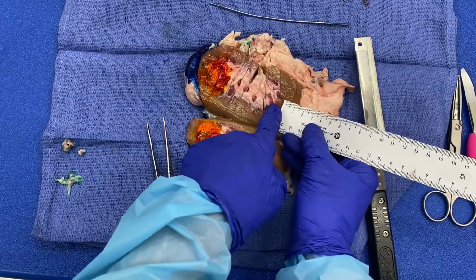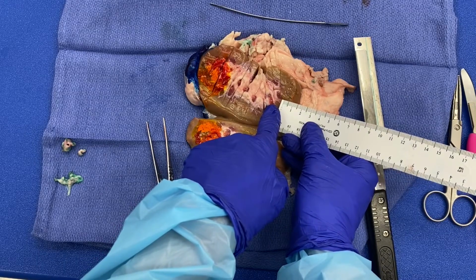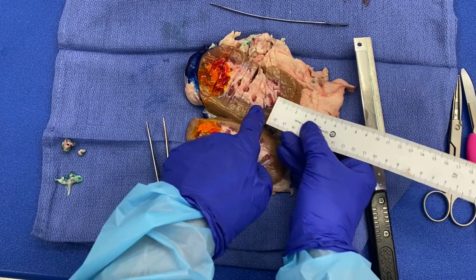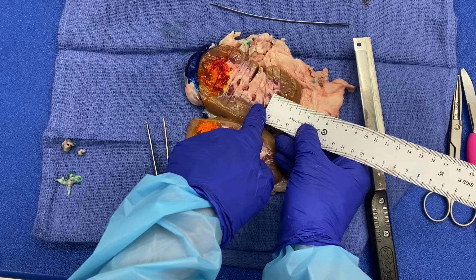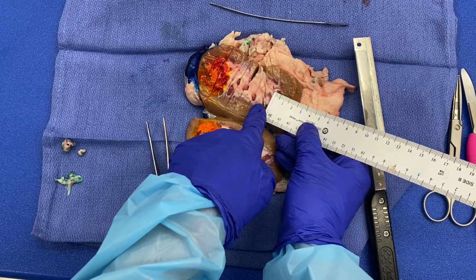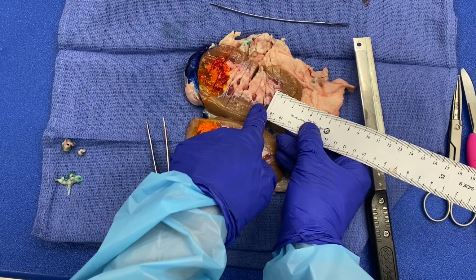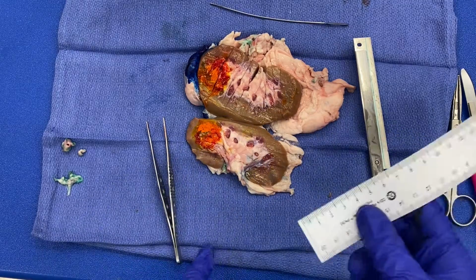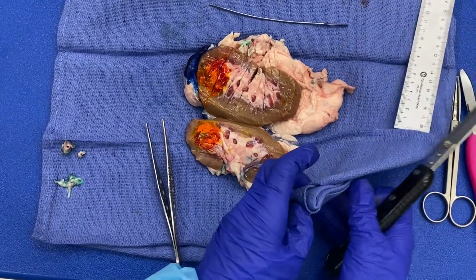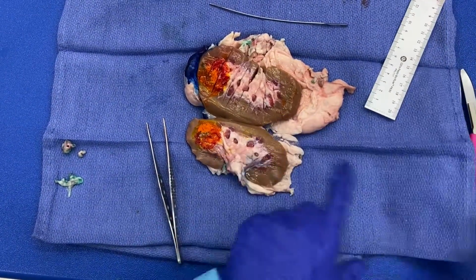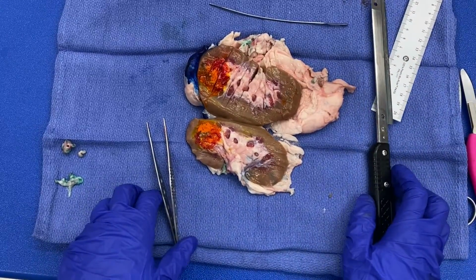So in this case, I'm just including my cortex, so it's 1.1 centimeters. And if I was going to include my medulla, that would be 2 centimeters. Okay, so it's much easier to determine the cortical medullary junction in a human kidney specimen than it is in this particular specimen.